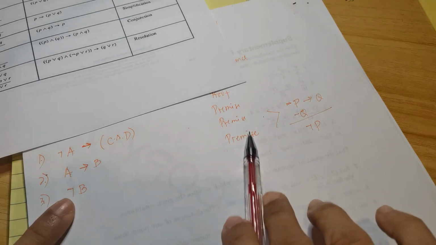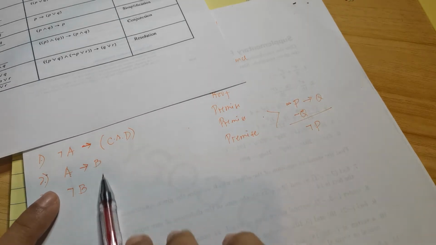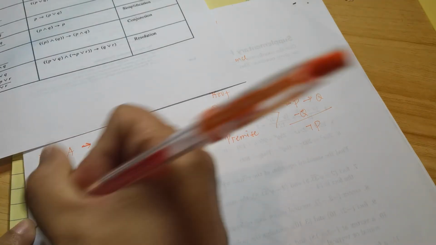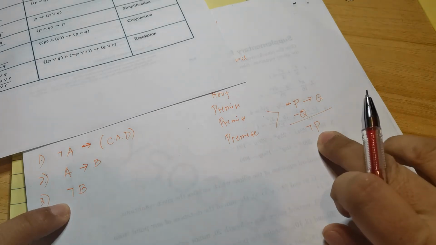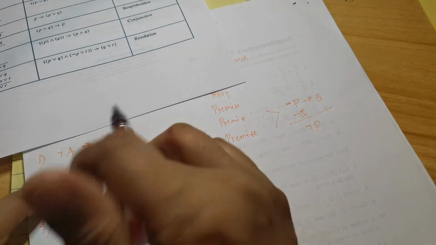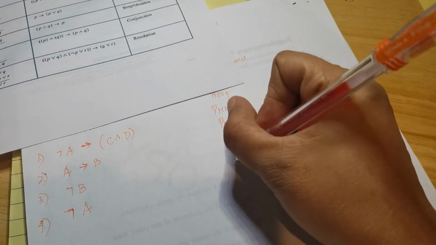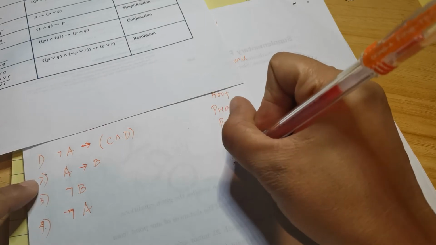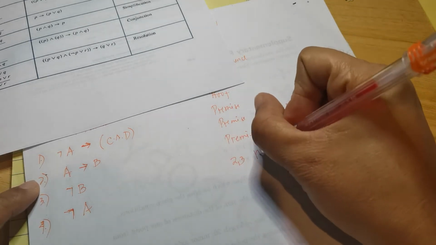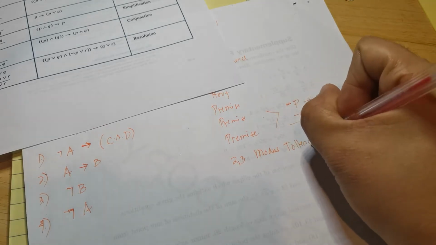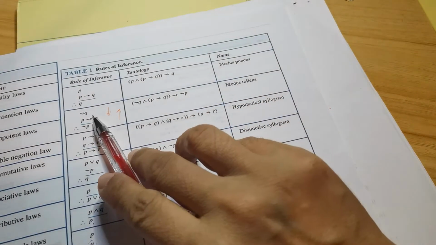So, we can apply this to these two premises. Kapag in-apply natin yan, ang conclusion natin ay not P or not A. Ano ang proof natin? Yung ating 2 and 3 ay ginamitan natin ng modus tollens. So, I hope that is clear.